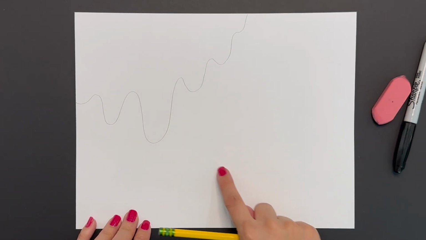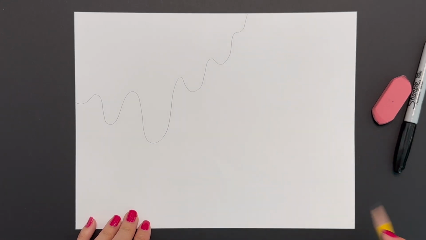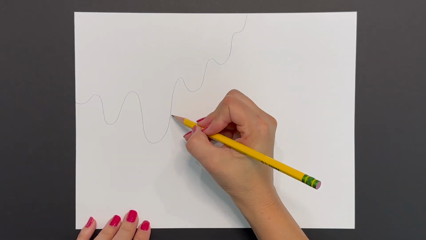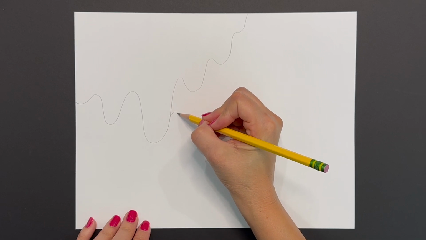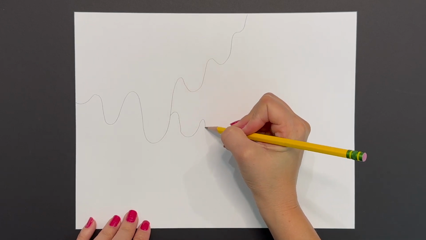Next, we're going to create another section of the same kind of line. Again, just up and down, creating this illusion of movement.